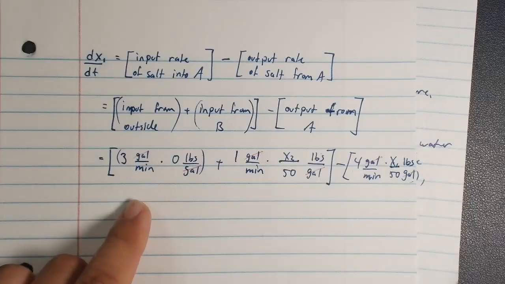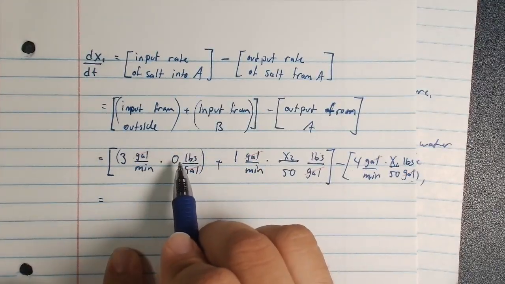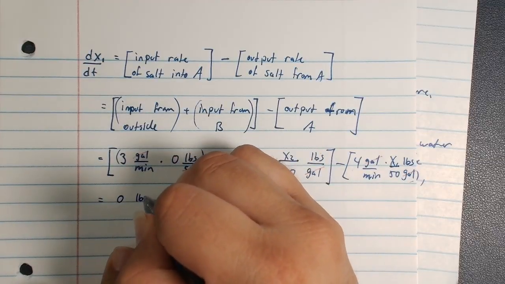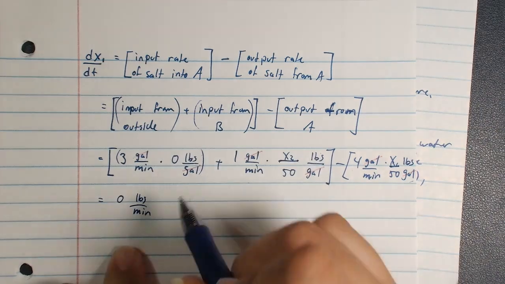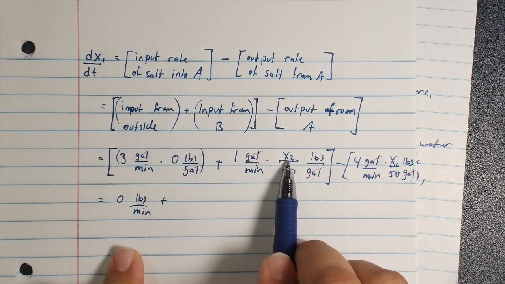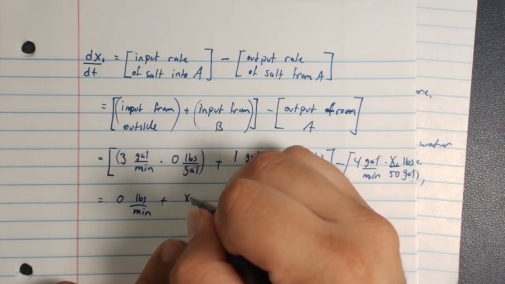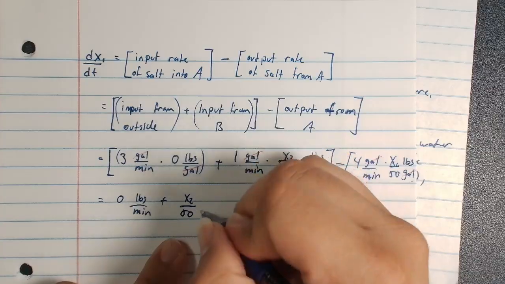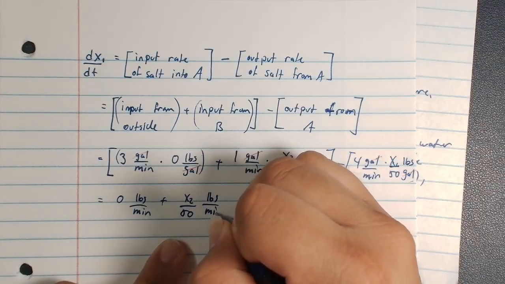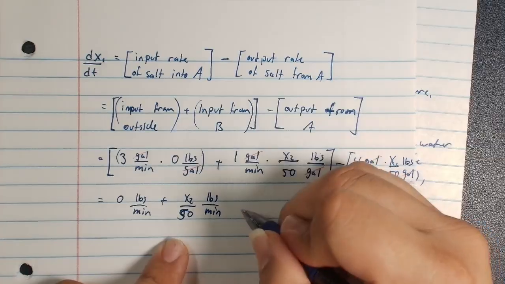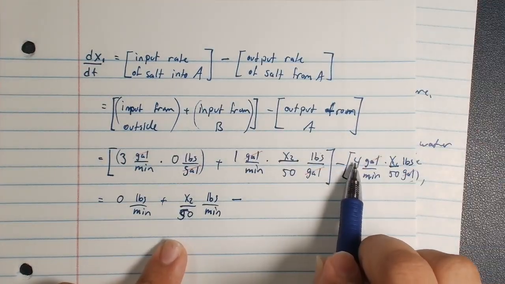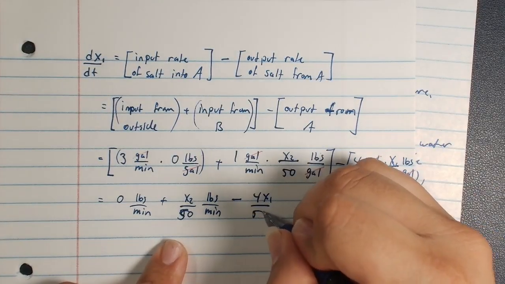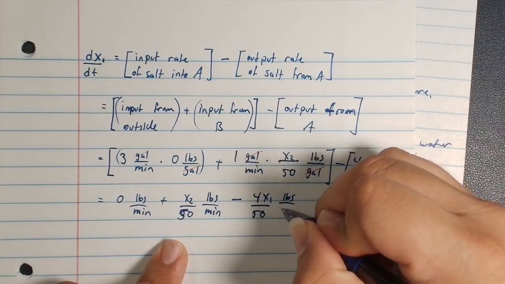we're thinking the right way. So here, 3 times 0 is 0. Okay, so that's going to be 0. For now, I'm going to say pounds per minute. Plus, now here I've got 1 times x2, which is just x2, over 50. And this, again, is pounds per minute. And then minus, and then I've got 4 times x1 over, again, 50. And this is also pounds per minute.